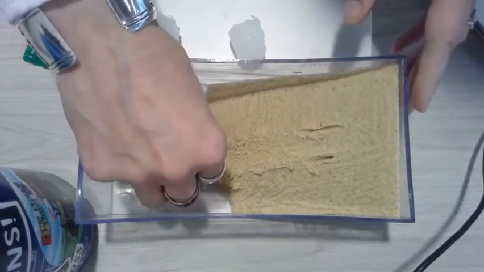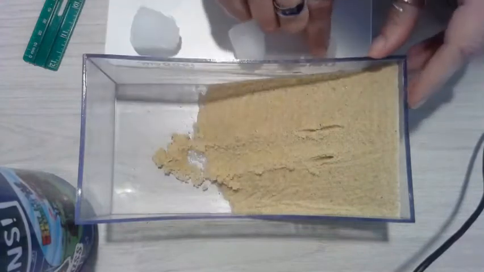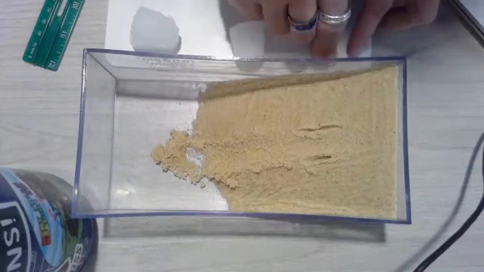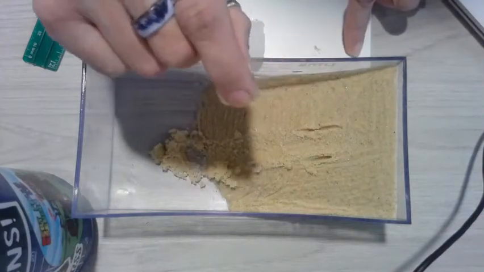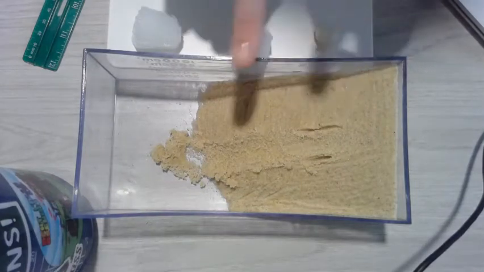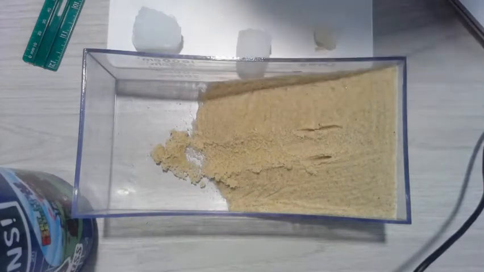All right, that was my small glacier. So take a minute and see if you can summarize the ways the small glacier affected or changed the landscape. While you do that, I'm going to reset for the next trial.